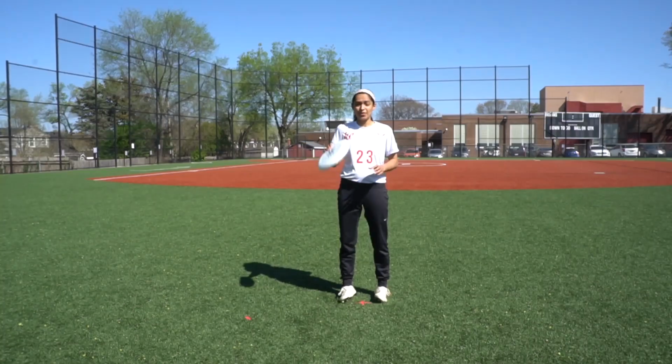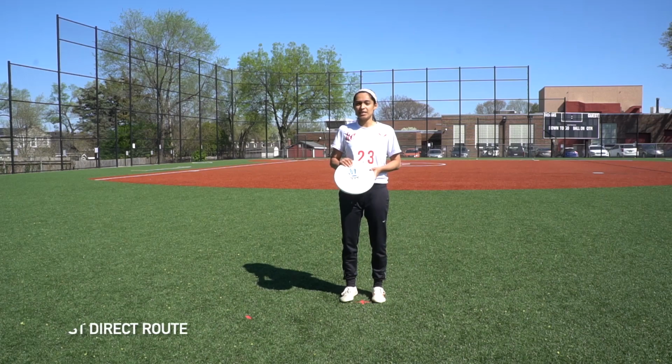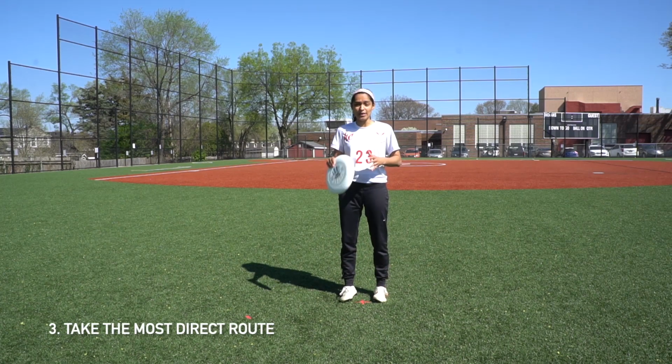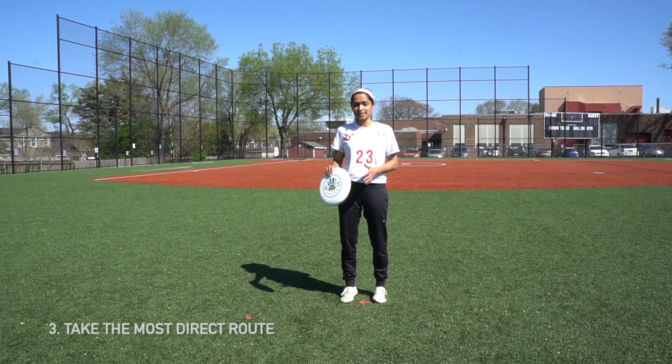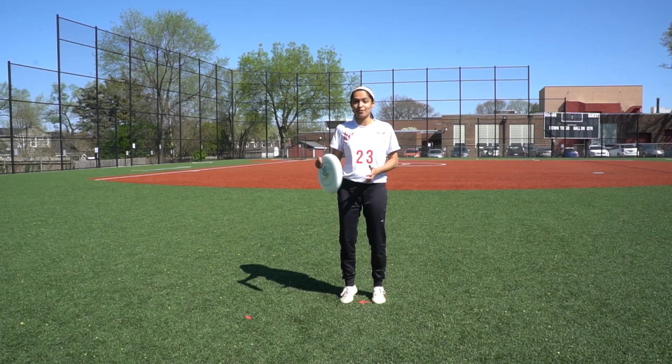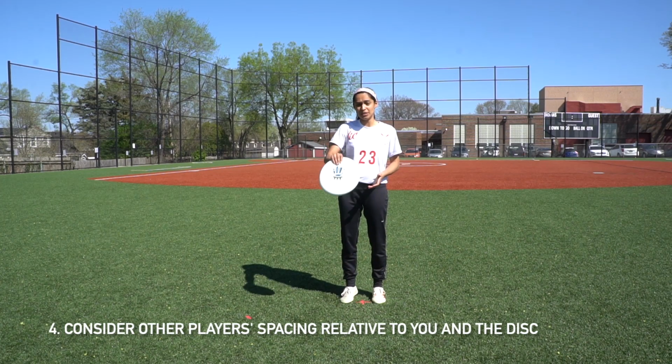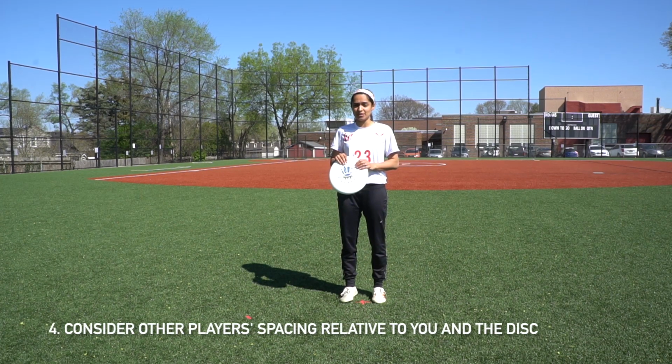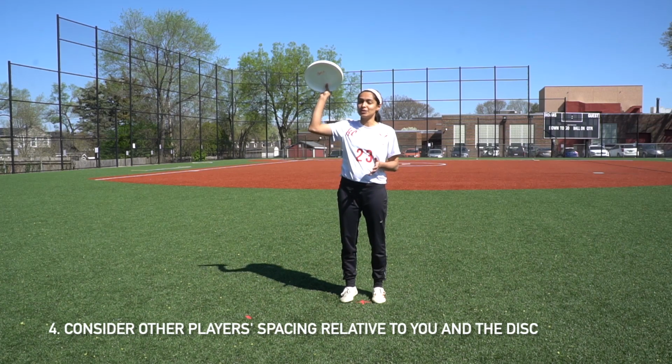The third thing to think of is to always try to take the most direct route to the disc, so that you're not wasting time and you can be competitive in your timing with other people who are trying to get the disc. And lastly, you do have to consider the other people who are around, their relative spacing both to you and to the disc, so that you can best position yourself to not commit a foul but to also get the disc.